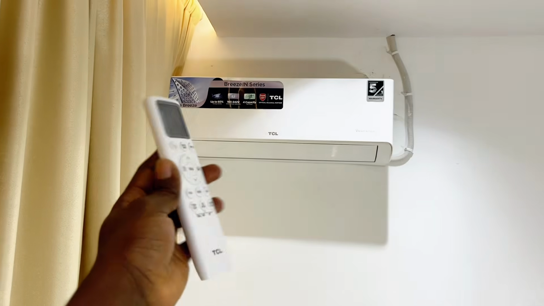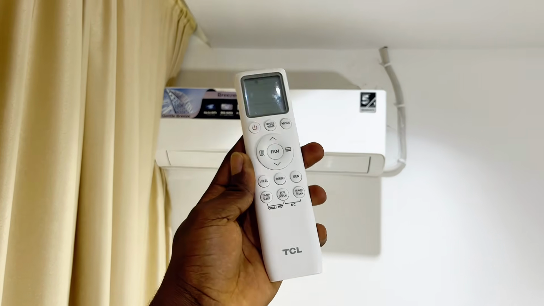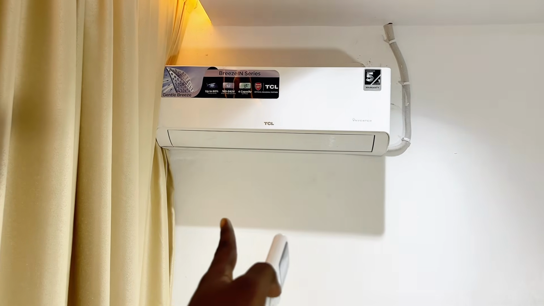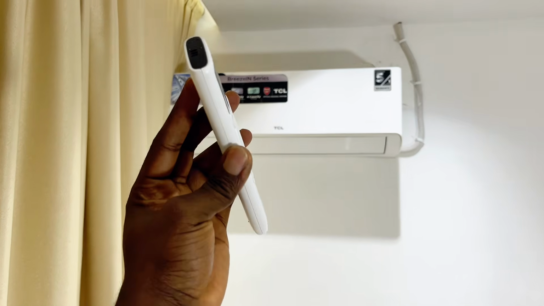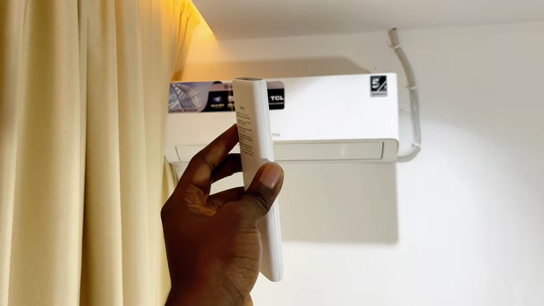Hi guys, in this video I'll be taking you through all of the buttons and functions of the TCL AC remote control. So if you newly bought the TCL split inverter AC, or you have literally any TCL AC at all and you want to be able to properly use your TCL AC remote control, in this video I'll be taking you through everything you need to know.